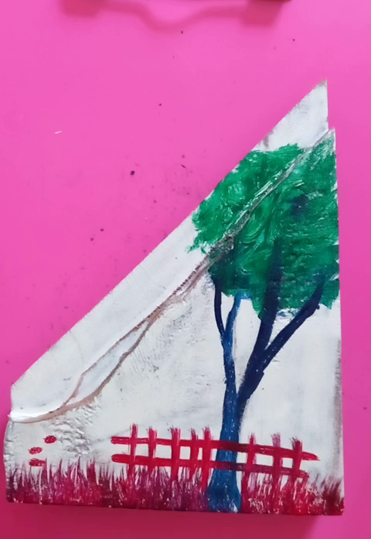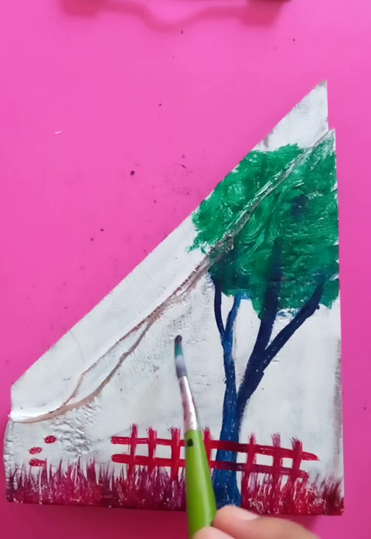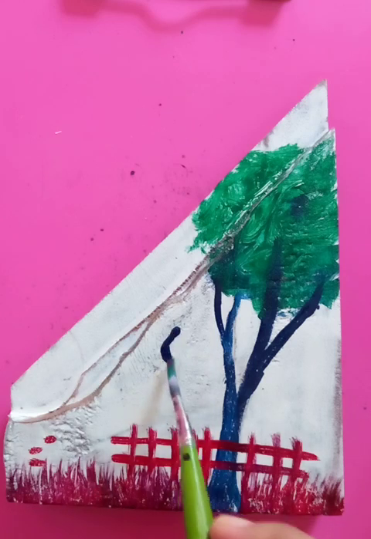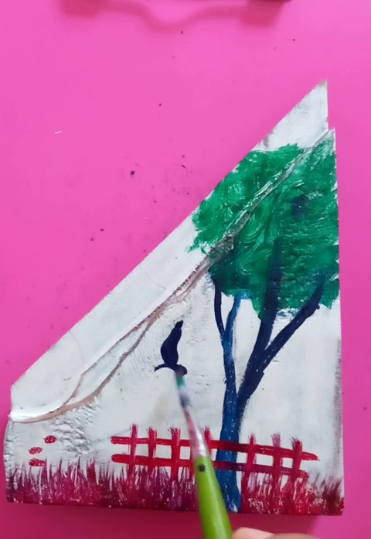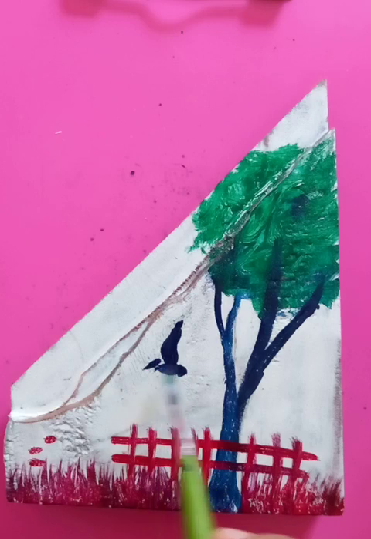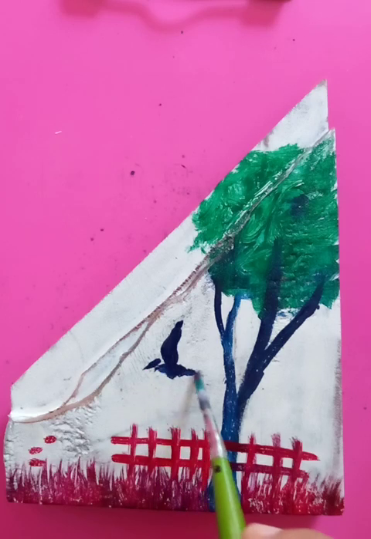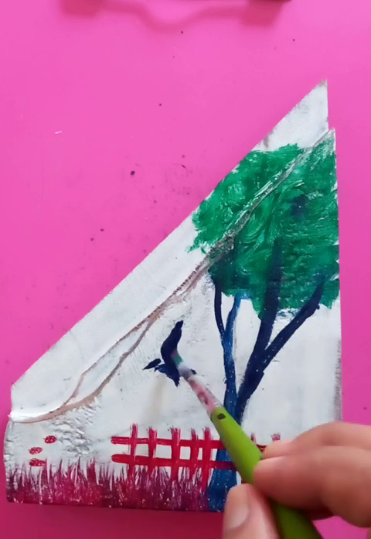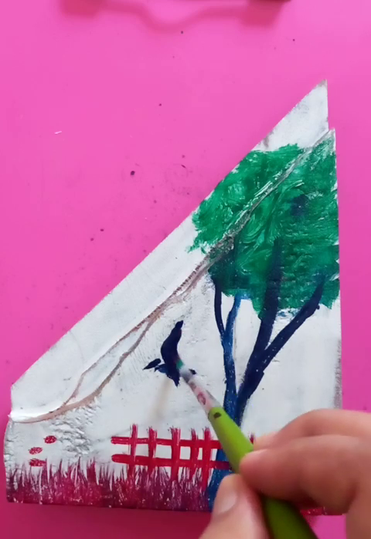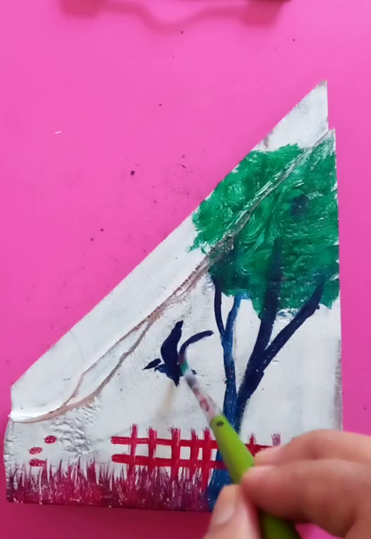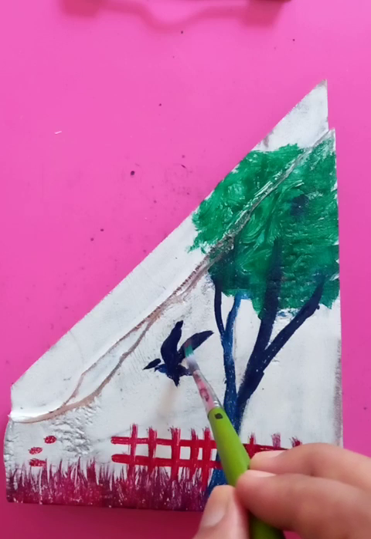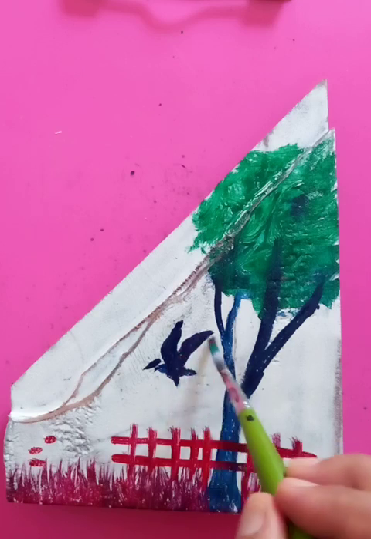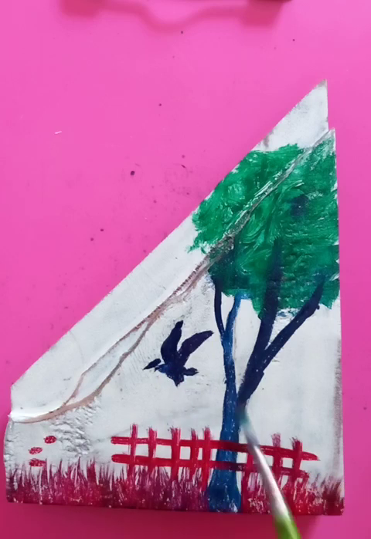Now we're going to draw one or two birds which is flying. So if it fly in a direction, then you can put the direction like the wings, like this one, and put the directions. Okay, so the wings show the directions of the flying birds.